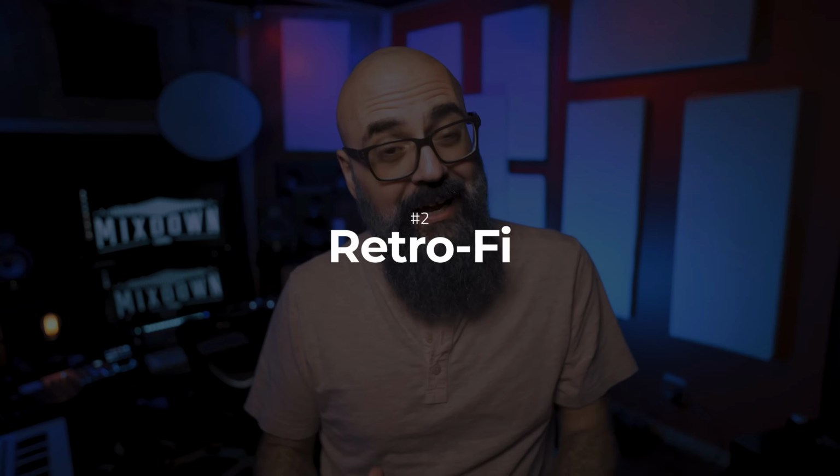Now, the second plugin on the list is a brand new plugin from Waves that just came out a couple of weeks ago. And this one is the Waves Retrofy. It's a very nice plugin, pretty much unique. It has that very cool lo-fi, dirty sound that it produces. And you'll understand that even if it's a new plugin, this one made my top 5 list.